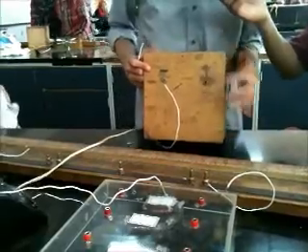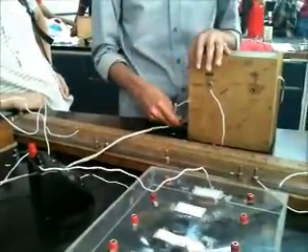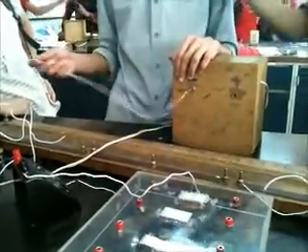For the positive, we will go to the R1, and for the negative, we will go to the R2. So I will show you.